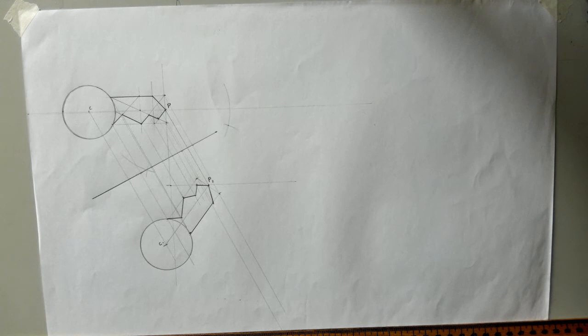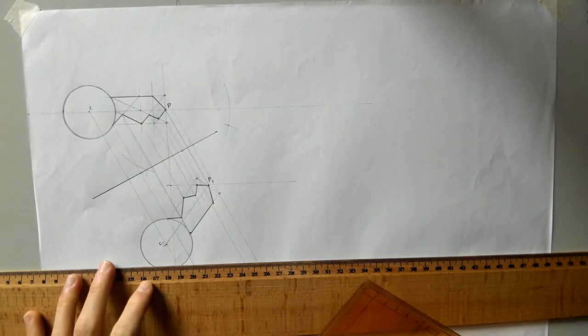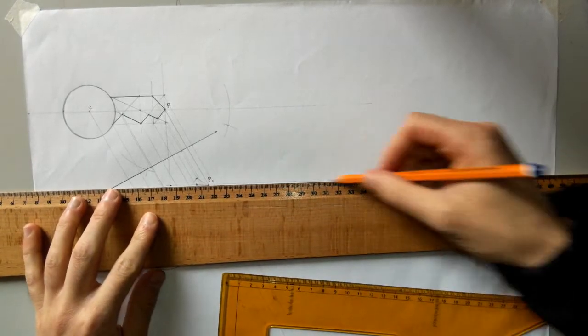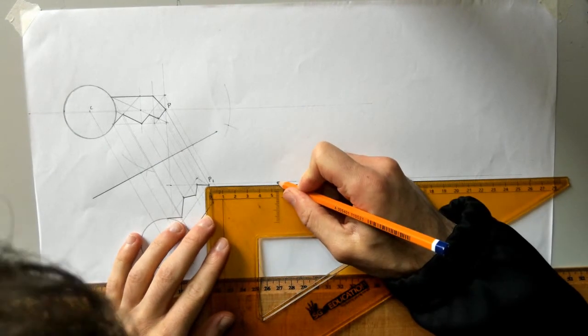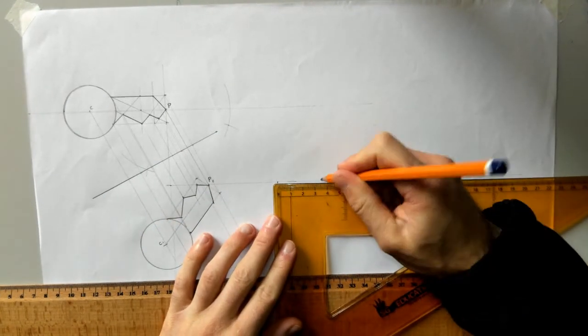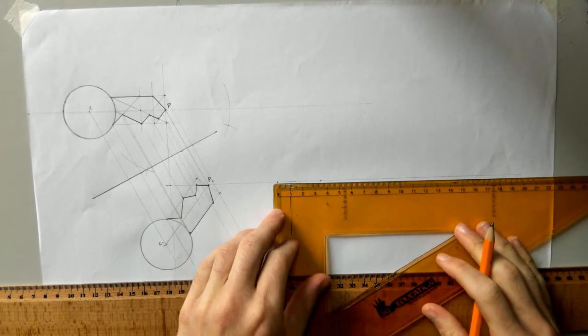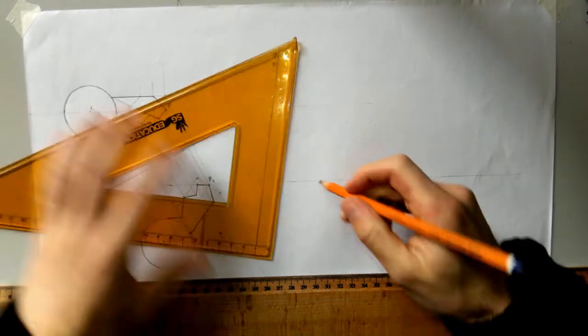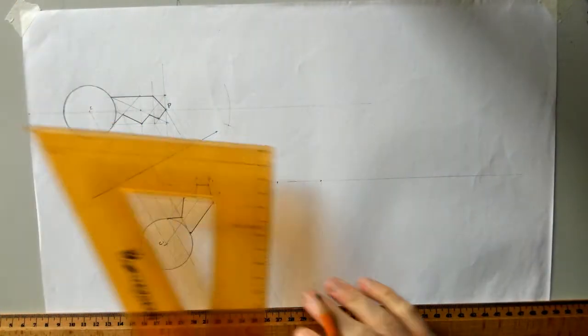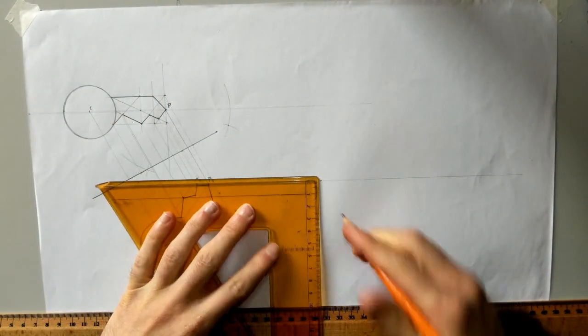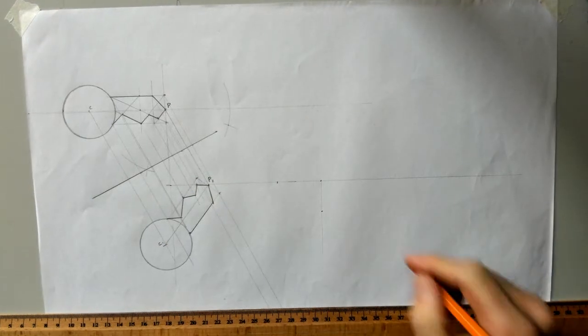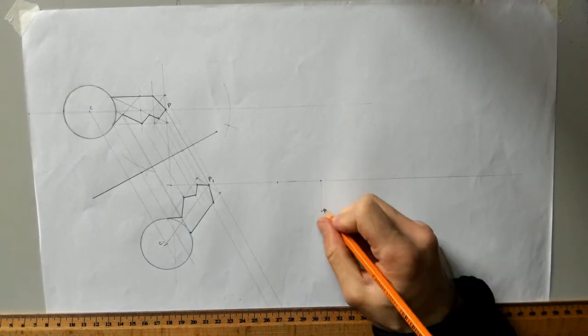Now the next part, P1 to P2, is going to be translation. So it says I have to go 55 and then 35 from P1. So I'll just extend P1 out and then go 55 to there, and then add the 35 onto that, and then it's down 25 then. So from this point here, go down 25, and that's going to give me P2.